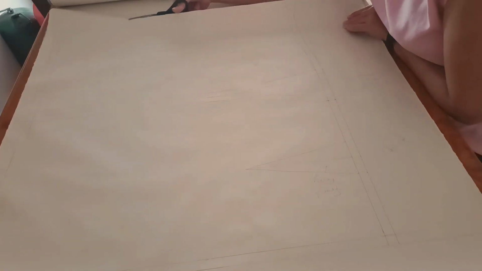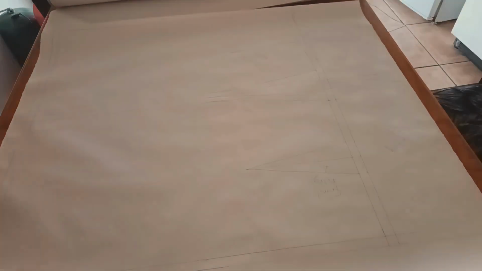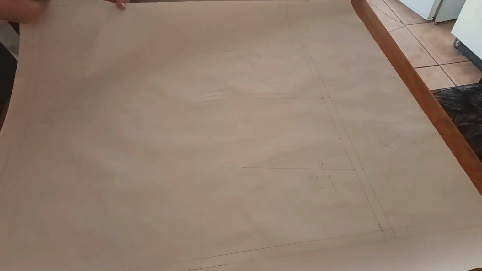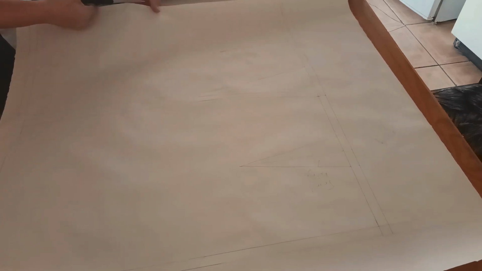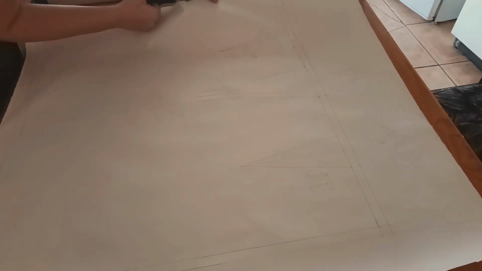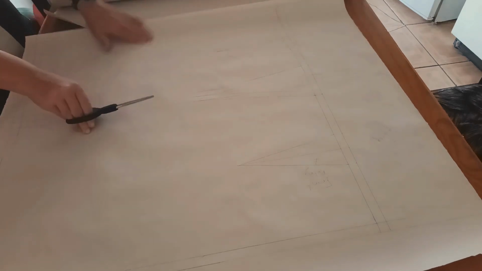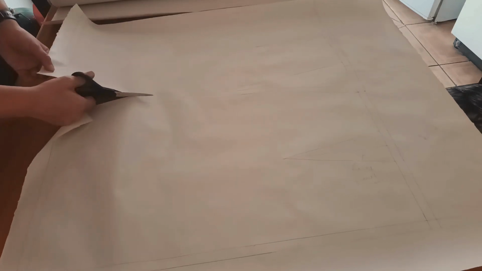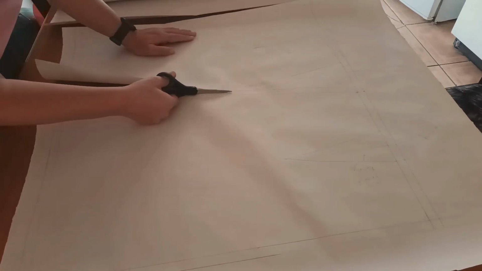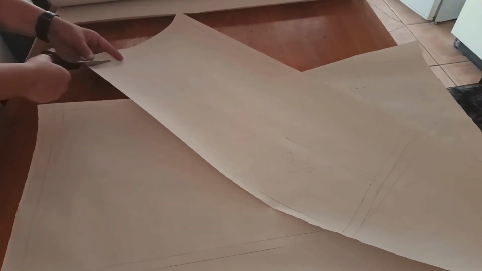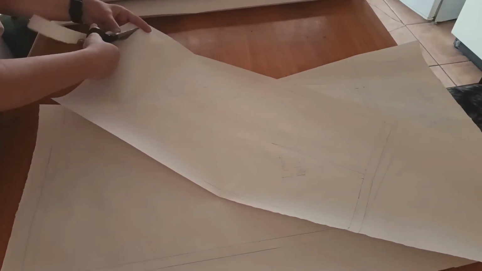With the pattern made, it's to fully... What is up with this phone? Auto-focusing on what?